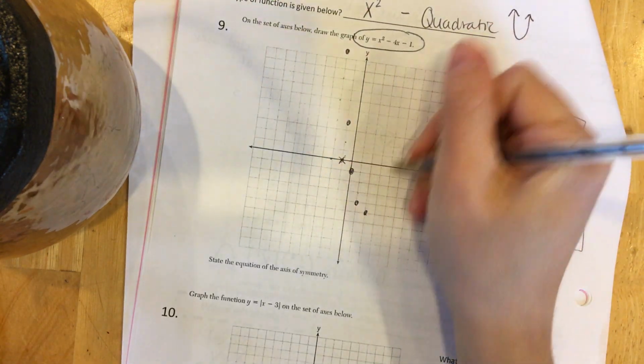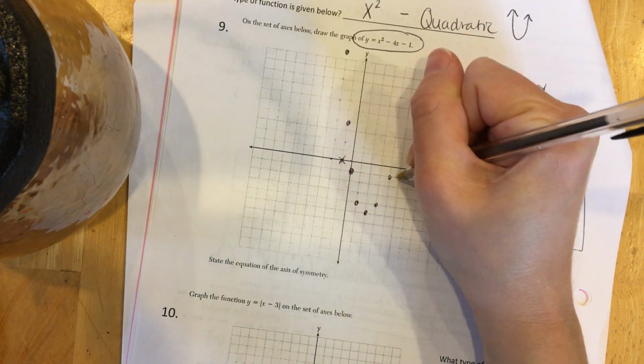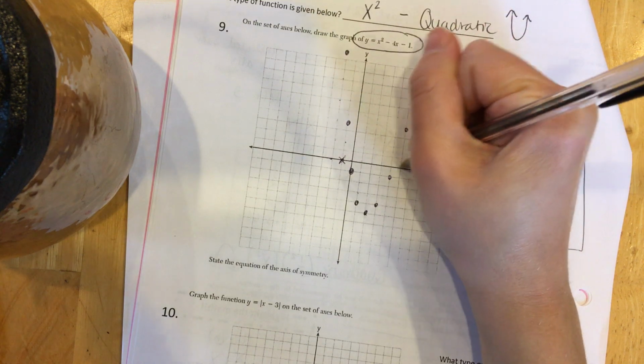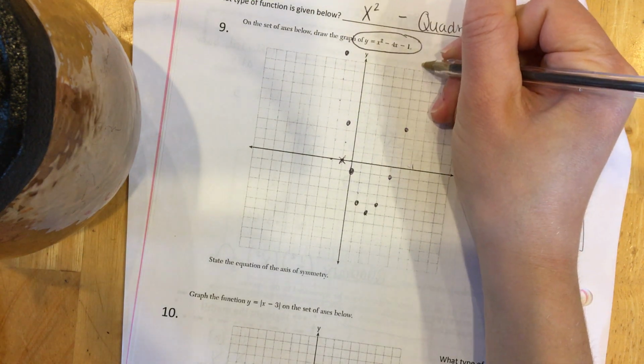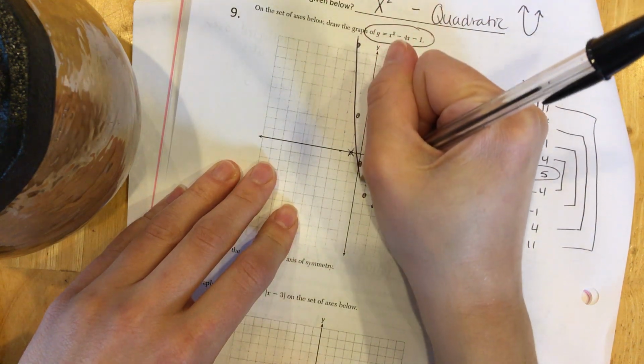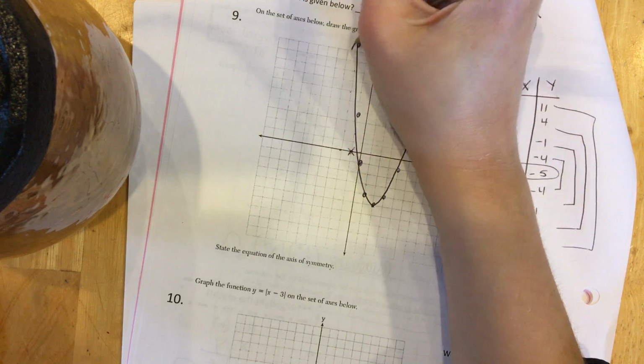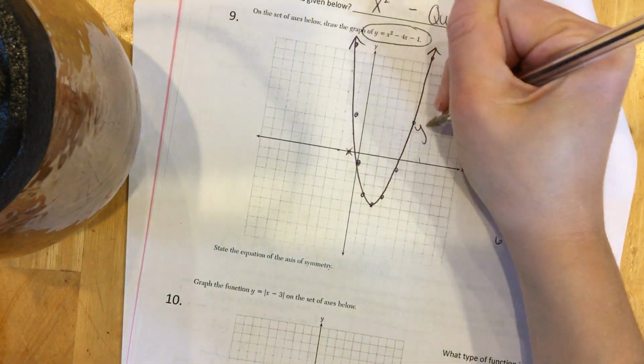Now these are all going to match on the way up, so you just have to go 1 over and match them up. 1 over, match them, 1 over, match, and 1 over and match. Okay, so there's your quadratic. Make sure you connect it nicely and it's like nice rounded off, not like a V-shaped. And go ahead and label it.